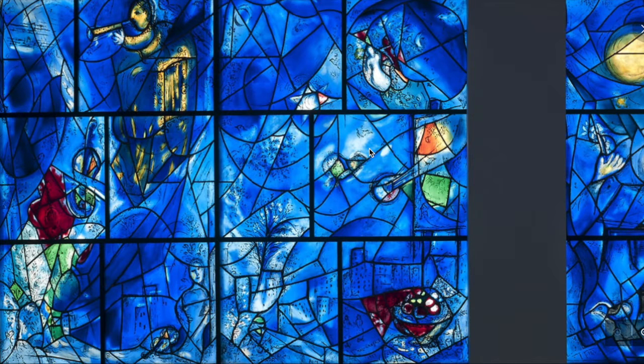Angular leading lines surround the Star of David, the horn player, the cityscape, and the green easel right here. The sinuous or curving lines of the tree branches and the lines extending from objects are repeated in the black leading.